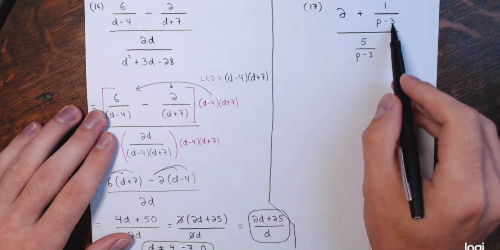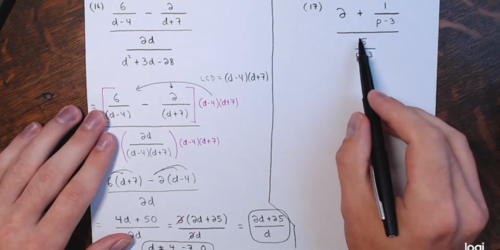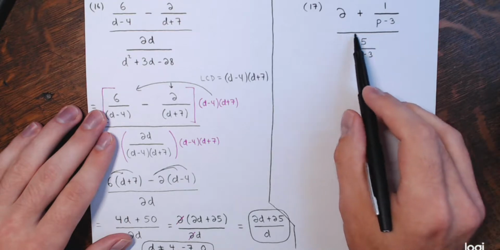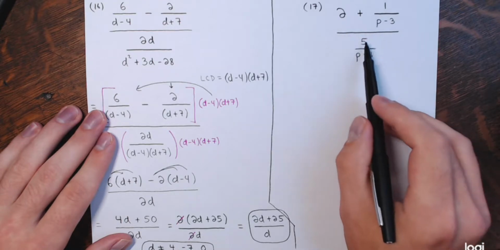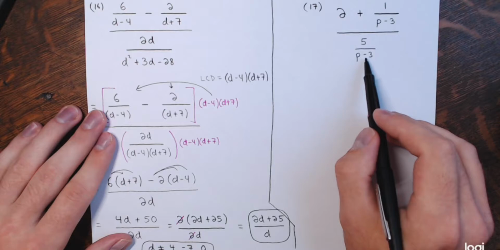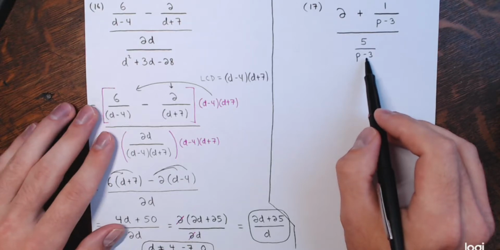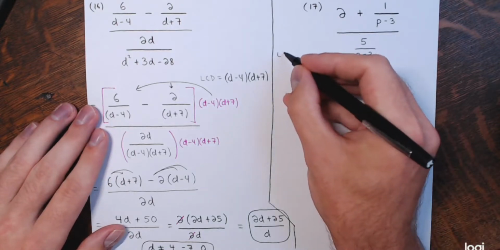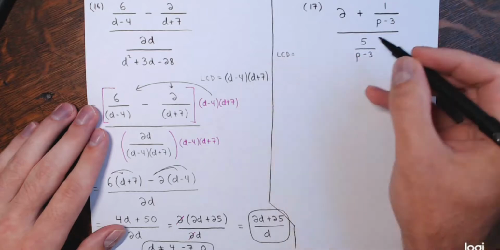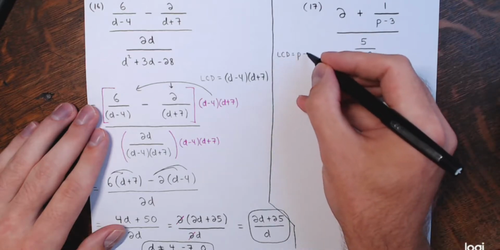P minus 3 is already completely factored. And then in the denominator of the complex fraction, right underneath the big bar, is 5 over p minus 3. That has a denominator of p minus 3. I'm hoping it's obvious, right? The only denominator really showing up in here is p minus 3. So that's the LCD.